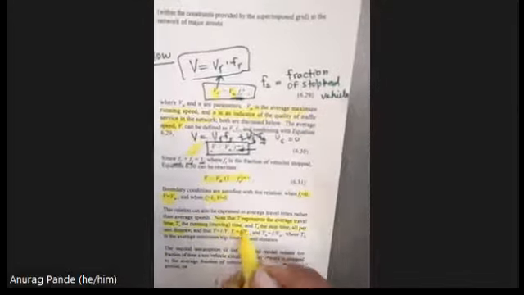T_R is equal to 1 over V_R, and T_M is equal to 1 over V_M. The only thing that changes when you do the reciprocal is that V_M was the maximum possible speed, so T_M will be the minimum possible travel time through the network. The maximum speed becomes the average minimum trip time per unit distance.